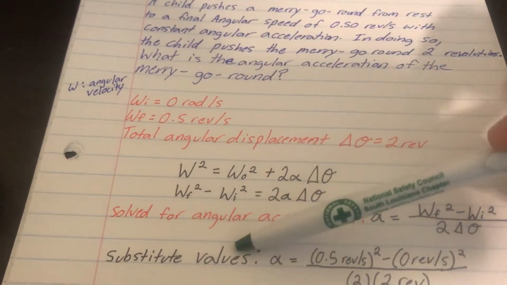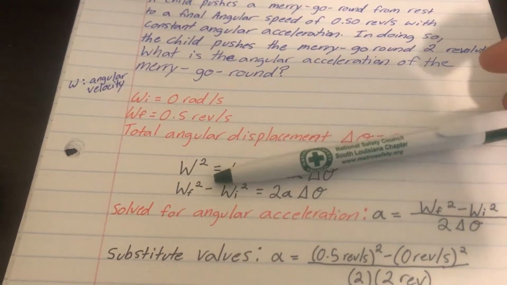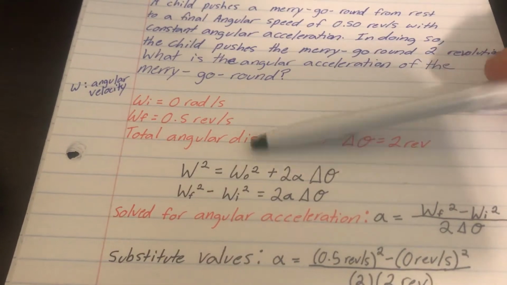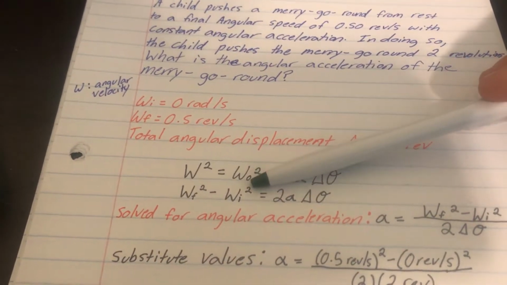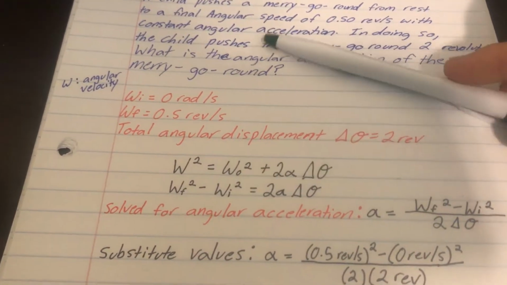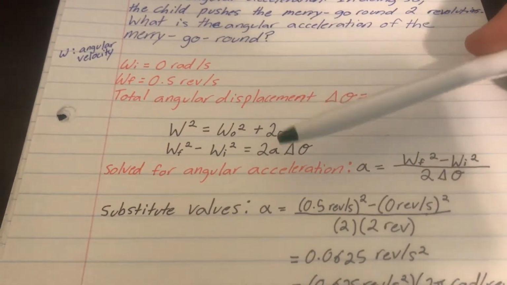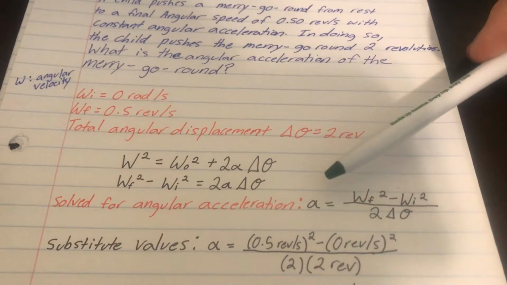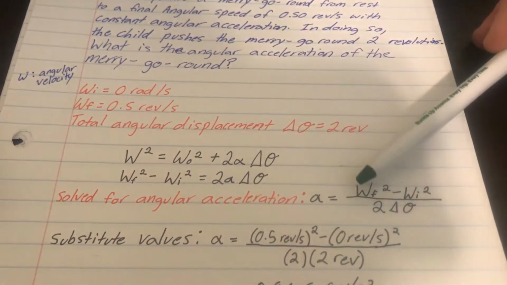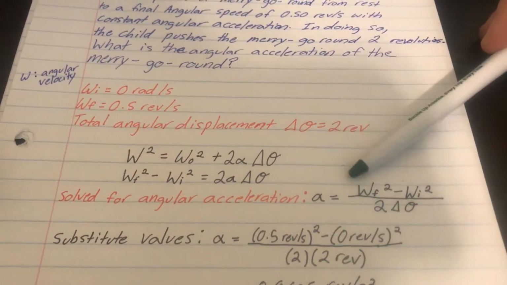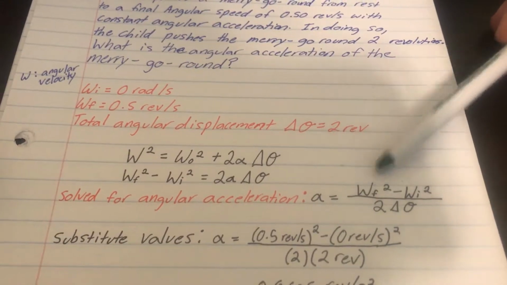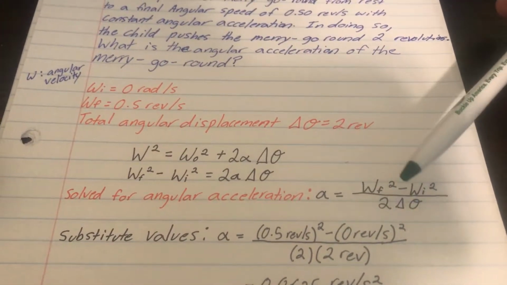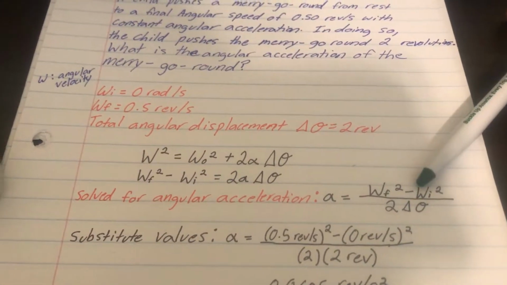So then I changed the equation up to get both angular velocities on the left hand side of the equation, and I solved for angular acceleration, which gave me final angular velocity squared minus initial angular velocity squared, divided by 2 times change in theta.